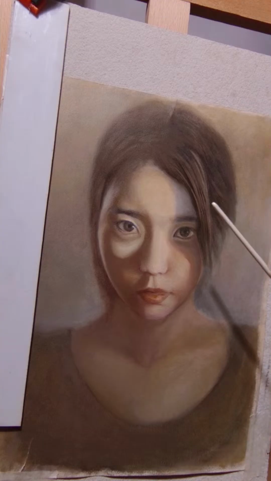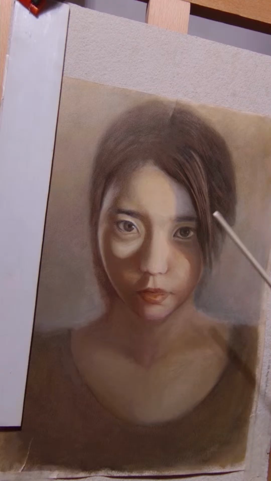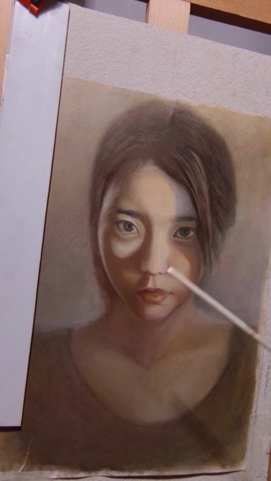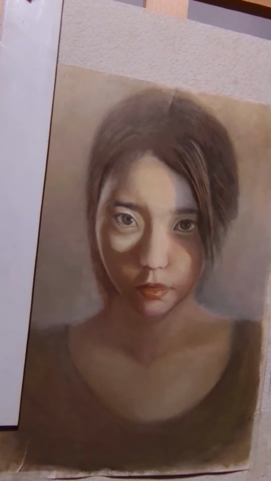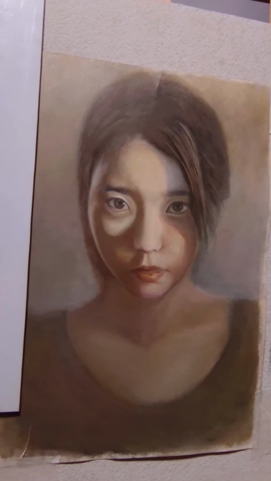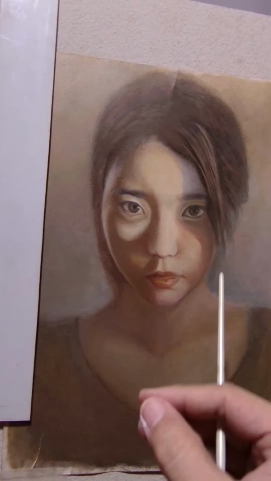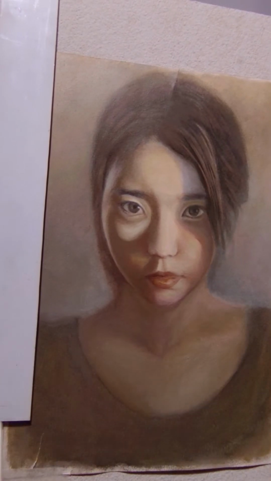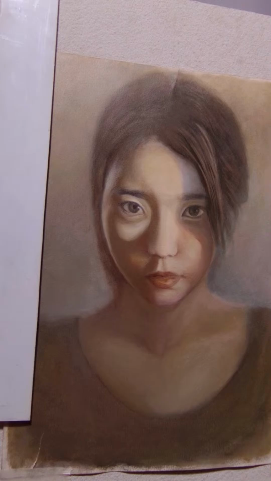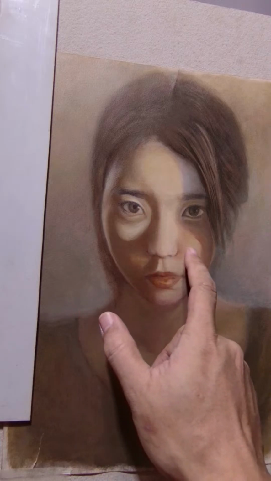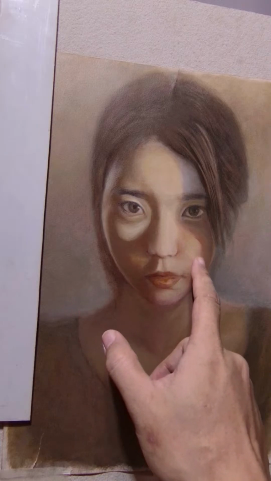So as artists, it is in our freedom to enhance these things, make them more prominent, more visible. It depends. It gives you more interest in your work, instead of just making this look like someone who has makeup.